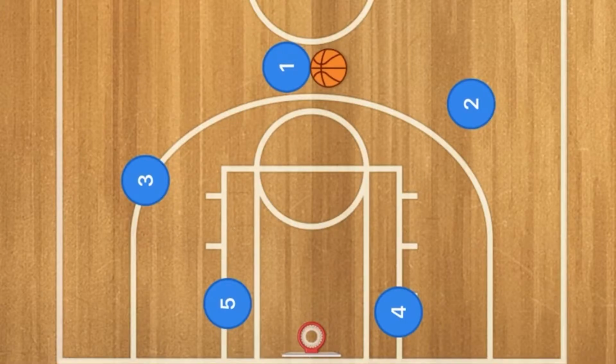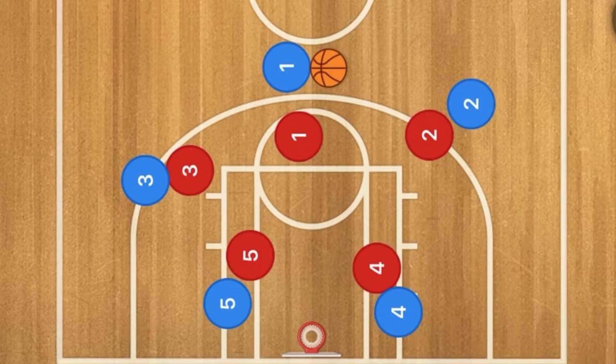And today I'm going to show you what I teach my players for read and react basketball offense. You can technically have every single one of your plays as a read and react basketball play. And what I mean by this is, let me bring in some defensive players. Okay, so now I've got some defensive players on the court.